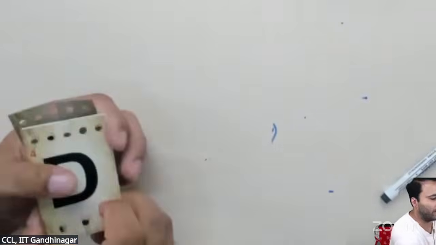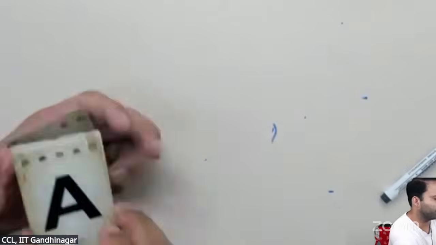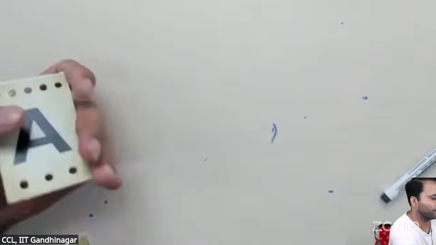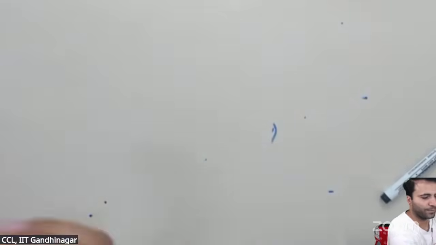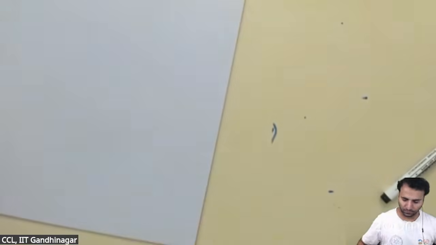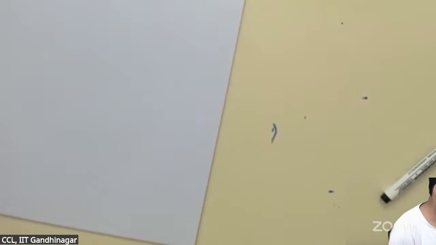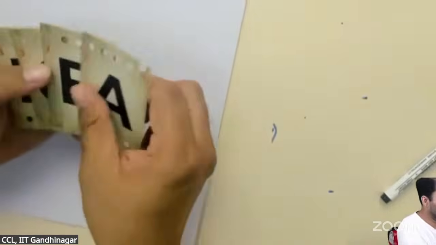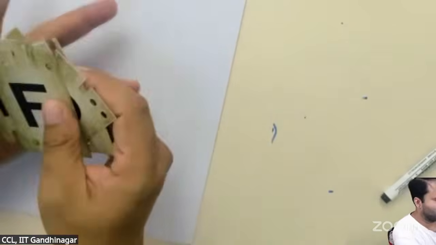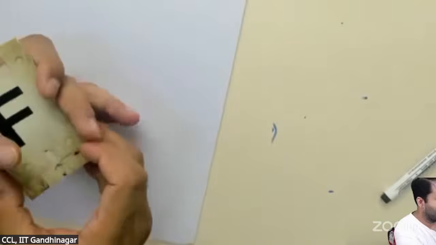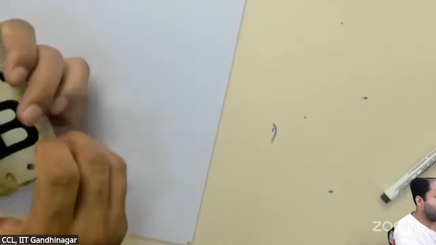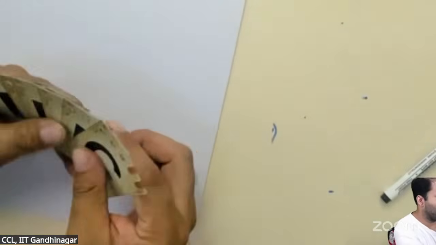So next, I wanted to take a very small set of cards, and let me shuffle them. Let me write the shuffled cards order, whatever it is.